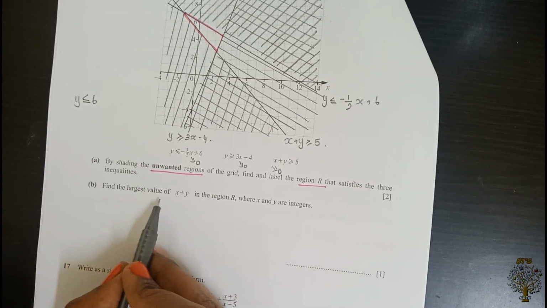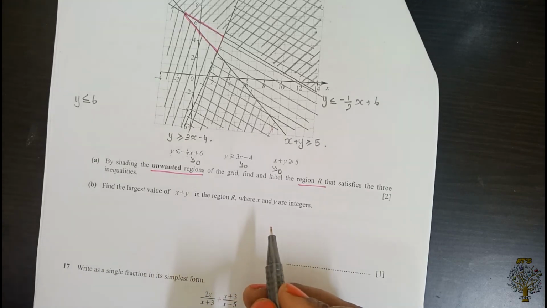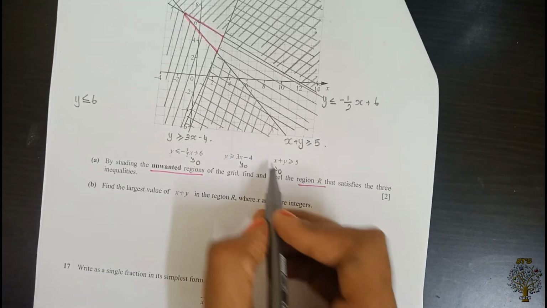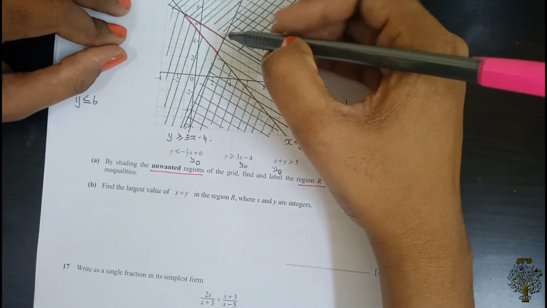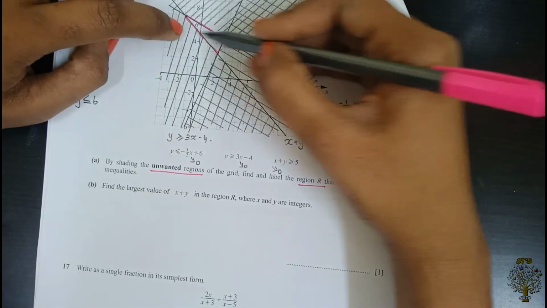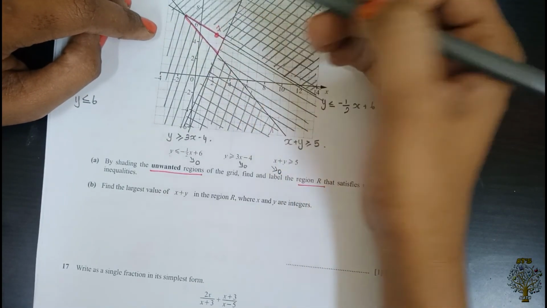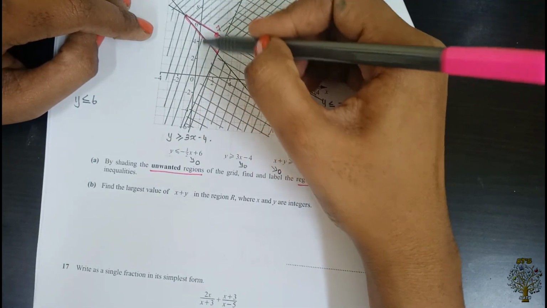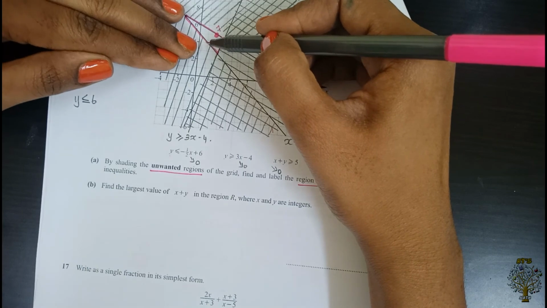Question: find the largest value of x plus y in the region R. You are going to find the largest value of x plus y, and that is nowhere related to this. So just fix x plus y. I'm taking 2 and 7 over here. This point, if I fix, gives me x plus y as 7. Let me check with some other value. This is the line which will be giving me the largest value because this is a below line.